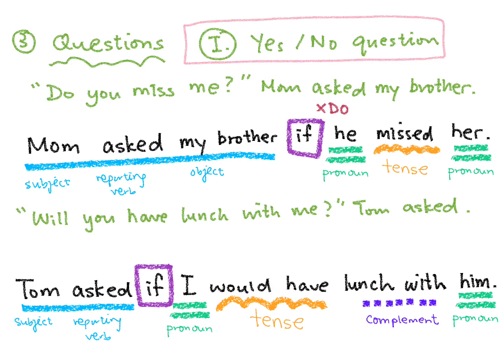So let me repeat this sentence again. In the direct speech, we'll say, "Do you miss me?" Quotation marks. Mom asked my brother. If you change into indirect speech, it will say, Mom asked my brother if he missed her. Alright, let's take a look at another example.